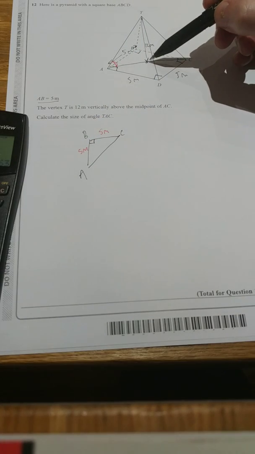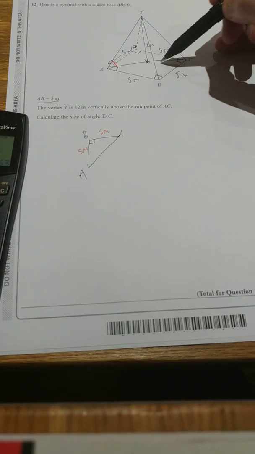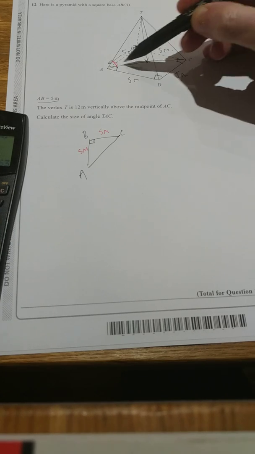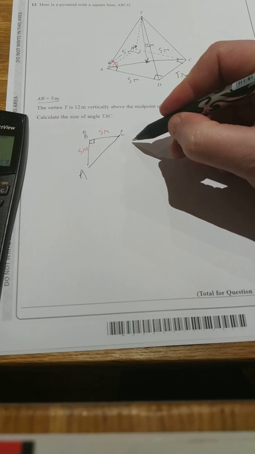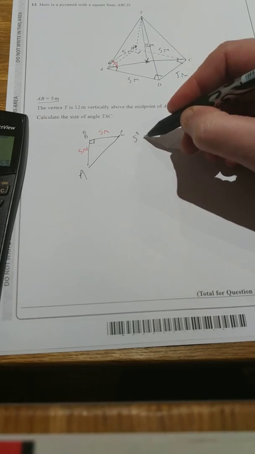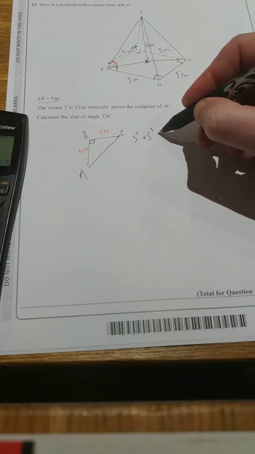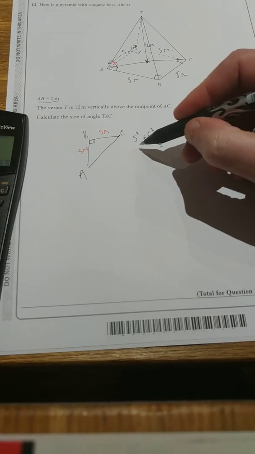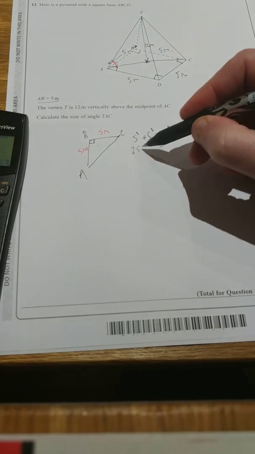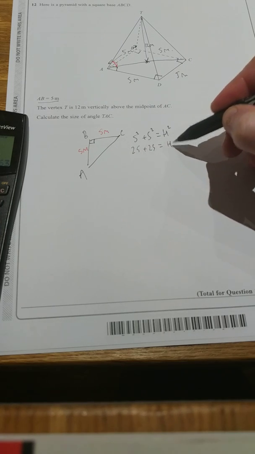And if I can work out the length of the diagonal, I can half it and get another right angle triangle in there. So this is 5 squared plus 5 squared is equal to the hypotenuse squared. So that's 25 plus 25 is equal to h squared.